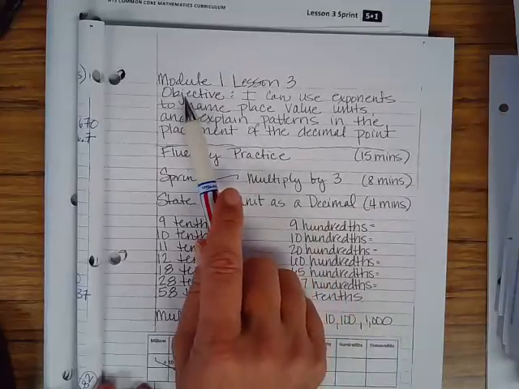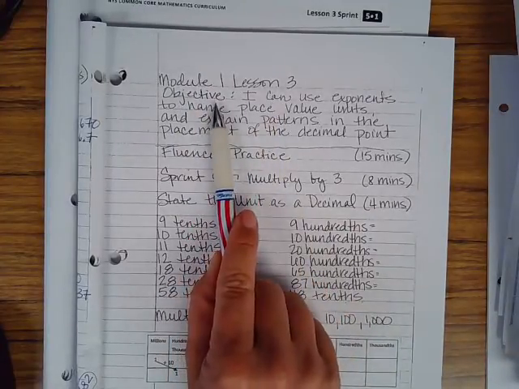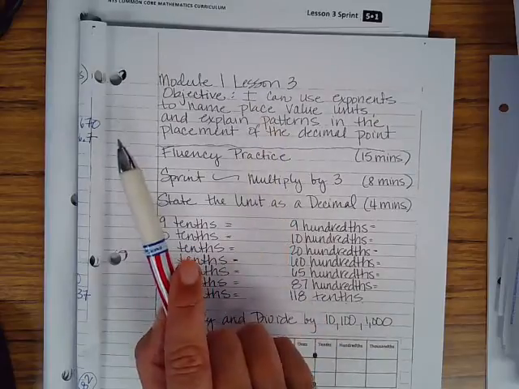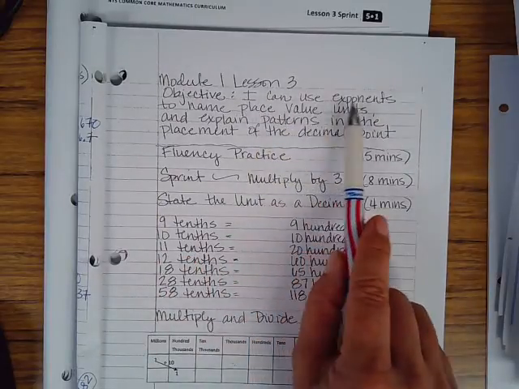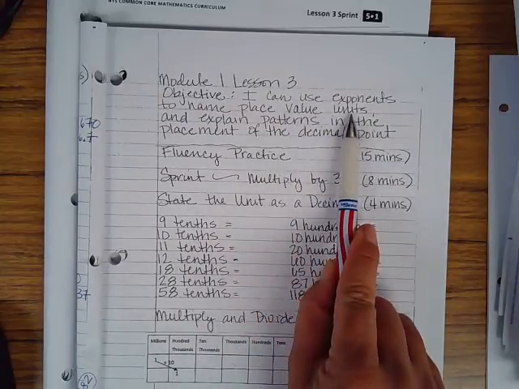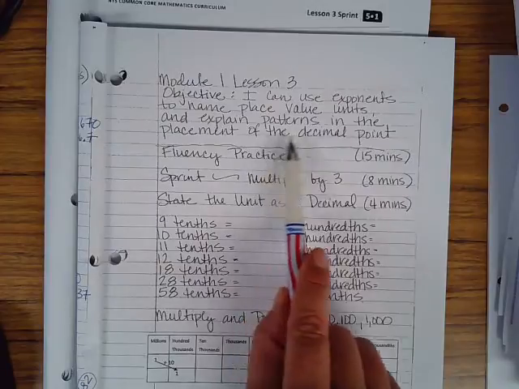This is EngageNY, Module 1, Lesson 3. Our objective today, please read it out loud while I read it as well: I can use exponents to name place value units and explain patterns in the placement of the decimal point.